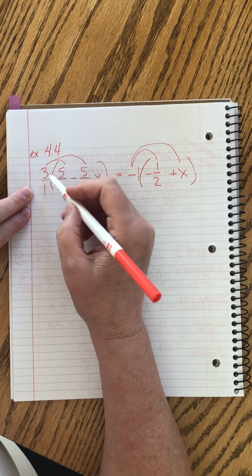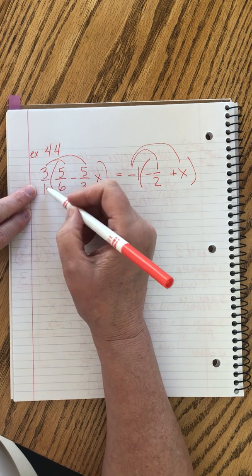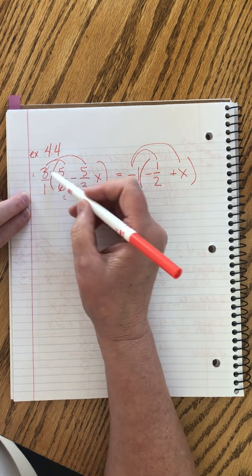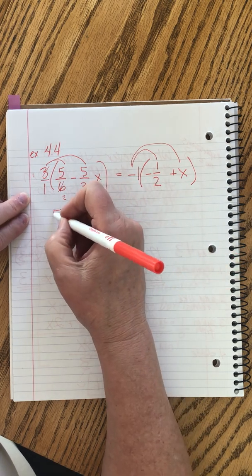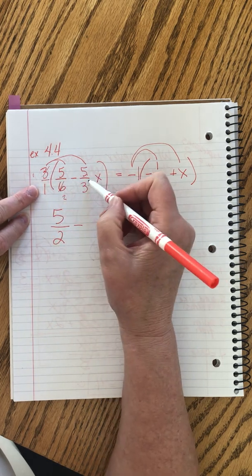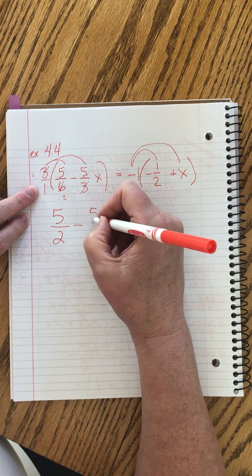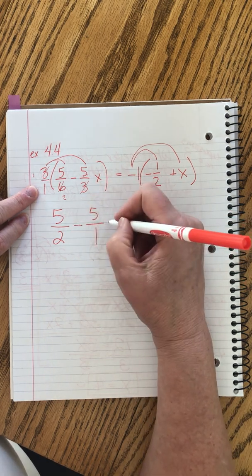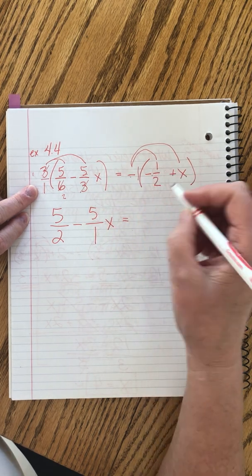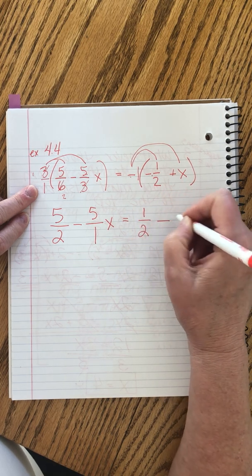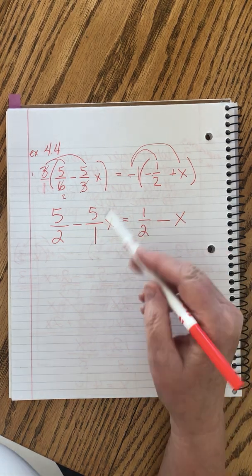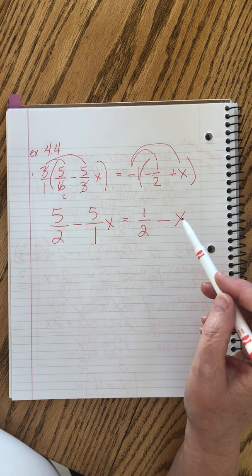I'll put this over 1. Now, I can multiply this and get 15 over 6, or I can cancel and go, oh, that's a 1, that's a 2, right? So when I multiply these two, I'm really getting 5 over 2 minus, and now I'm going to multiply this times this, and I can see, oh, those cancel too. Minus 5 over 1, I'll leave it in fraction form, x, that stays the same, equals -1 times -1/2 is +1/2 minus x. Okay? I don't like these floaty x's, but I'm going to live with them.